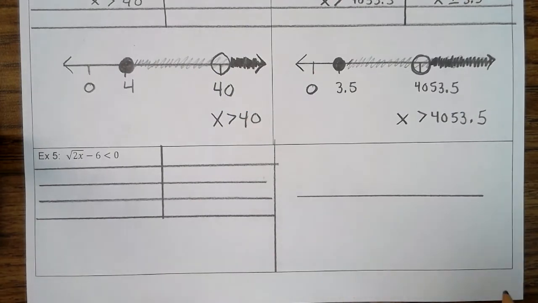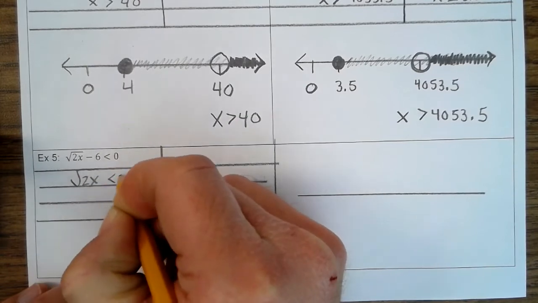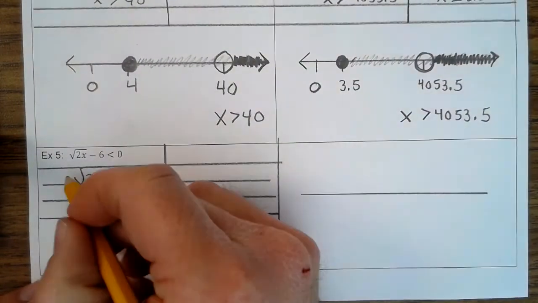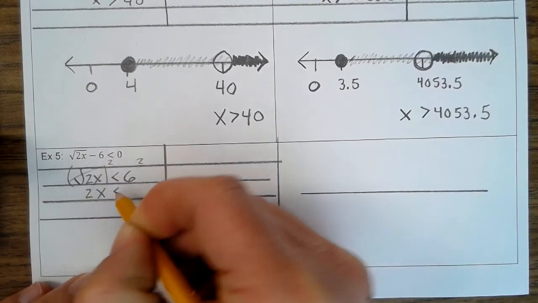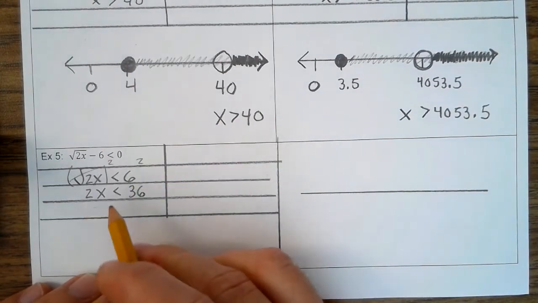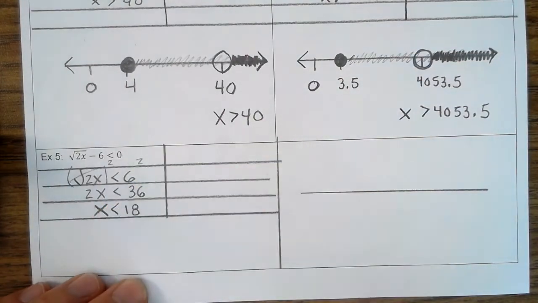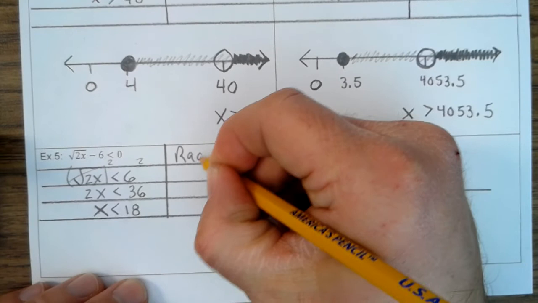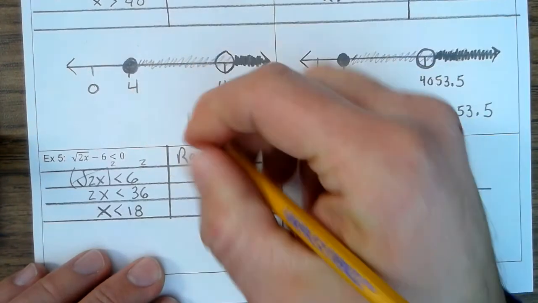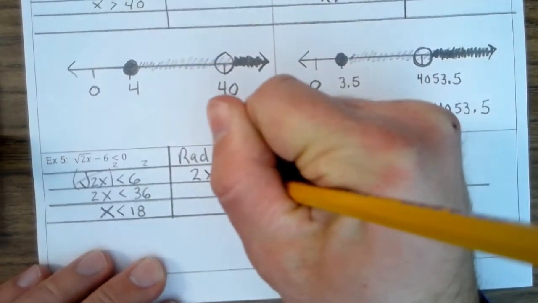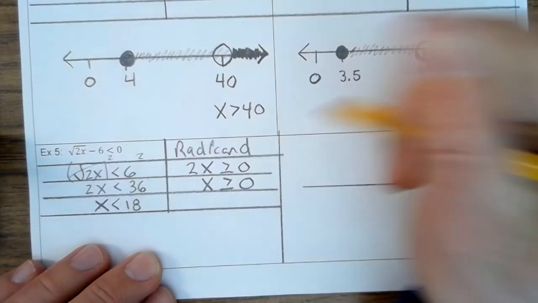All right, so we isolate the square root, so we add 6 to both sides, so we get the square root of 2x is less than 6. Square both sides. Goes to power 1, you get 2x less than 36. Divide both sides by 2, x is less than 18. And then we do the radicand. So we set 2x greater than or equal to 0. Divide both sides by 2, x is greater than or equal to 0.